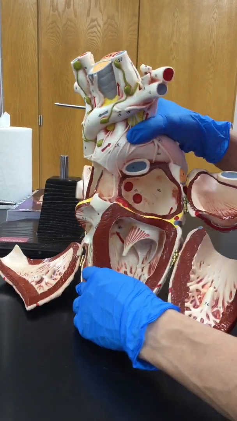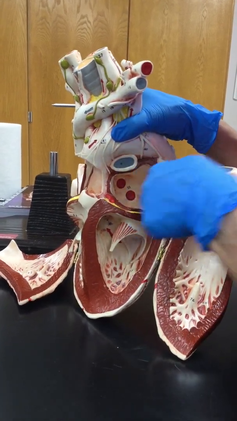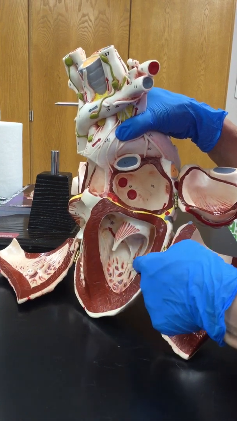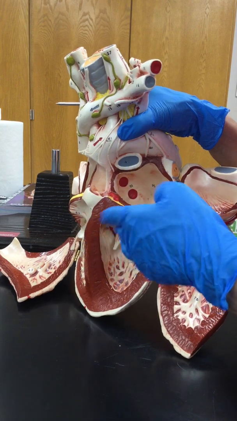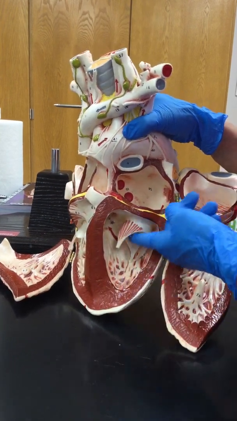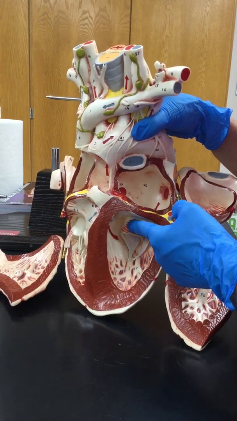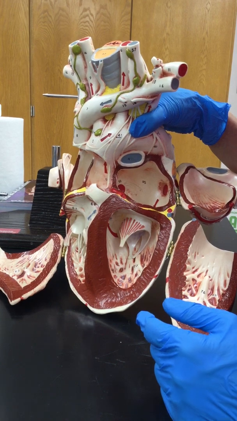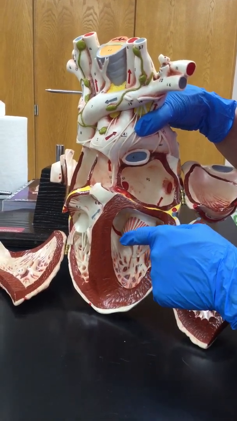Now, on the left side, we have the left atrium, and then we have the left ventricle. So the blood will pass from the left atrium into the left ventricle, passing through this atrioventricular valve, which is called the mitral or bicuspid. It's called bicuspid because it has two leaflets.